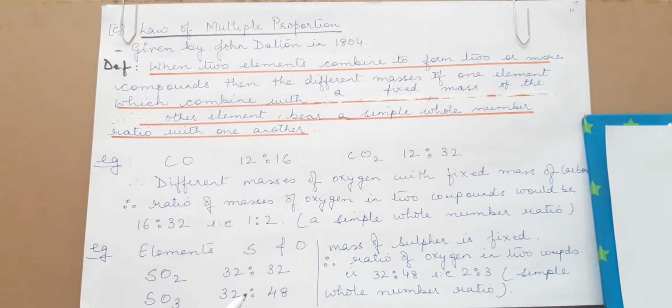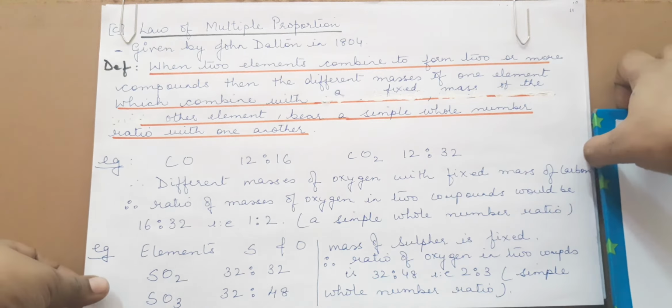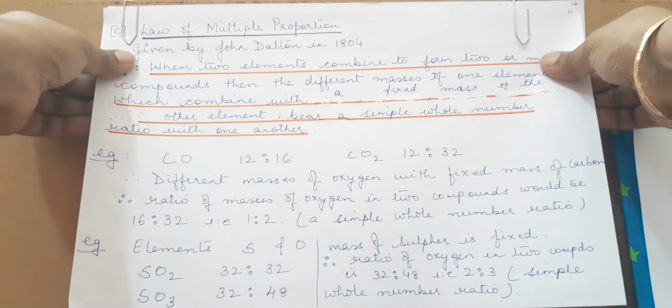So what is the ratio between oxygen atoms in the two compounds? Oxygen in sulfur dioxide is 32. Oxygen in sulfur trioxide is 48 in terms of mass. So what is the ratio? 32:48. That will come out to be 2:3. That will be a simple whole number ratio. That means, again, I'm keeping the mass of one fixed. The mass of the other will bear a simple whole number ratio with one another.